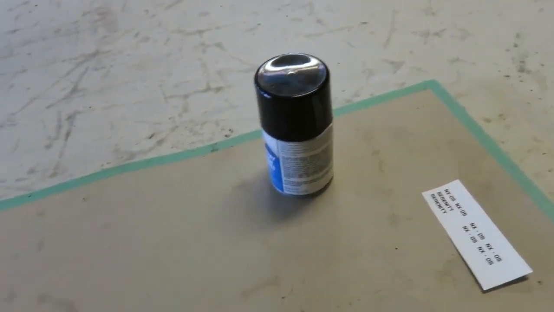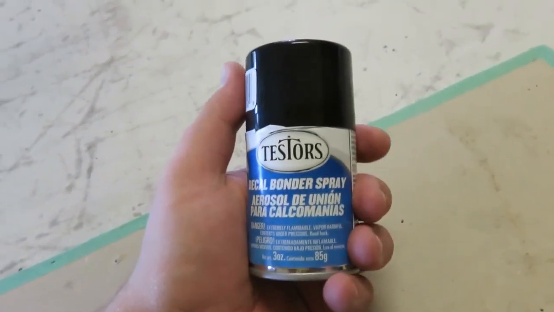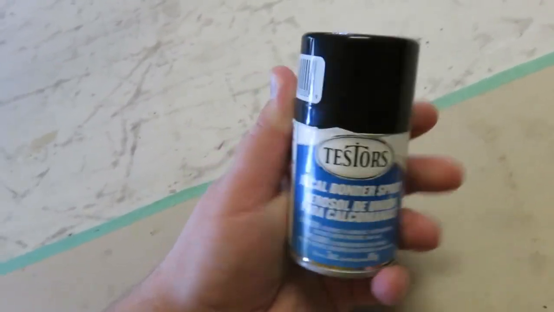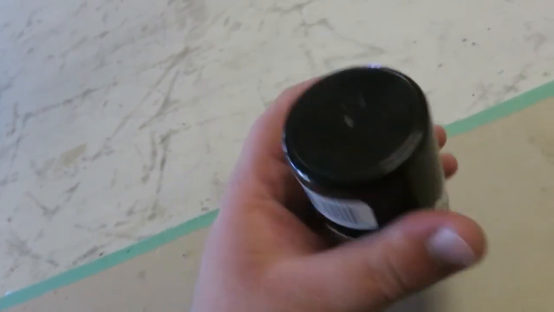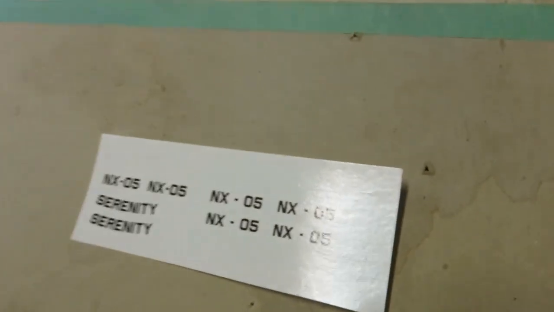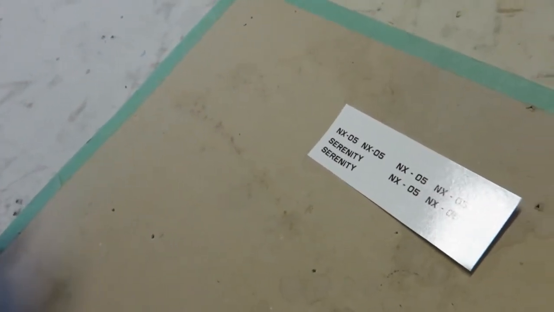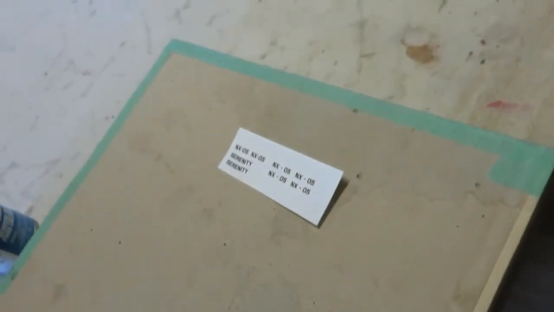Alright, I'm going to do this without a tripod, so I apologize for any weird sounds. But here is Tester's Decal Bonder, and usually a hobby store will carry this on its own. I think Tester's will sell it to you on its own. That's how I bought it. It's just this little aerosol can. Here are the decals, and they've been drying for about a week and a half, maybe a little bit more. I have them mounted on this board, gyprock, with just some green tape holding them down because I want to spray upright, which is how you should be spraying.